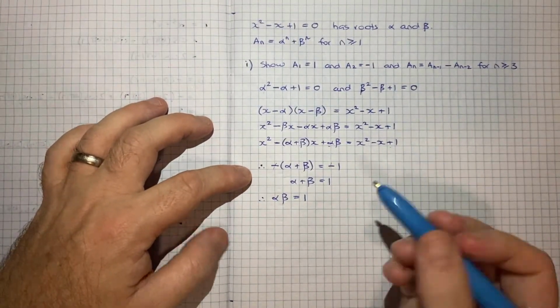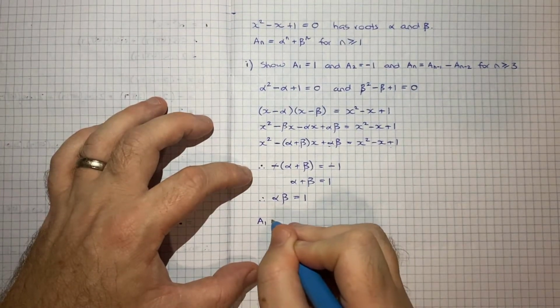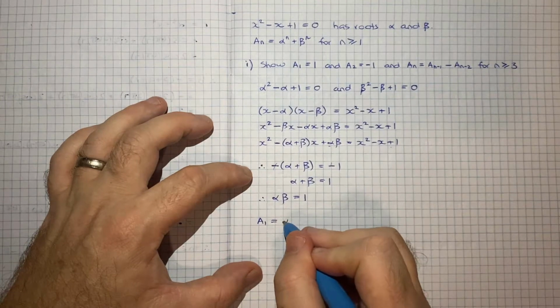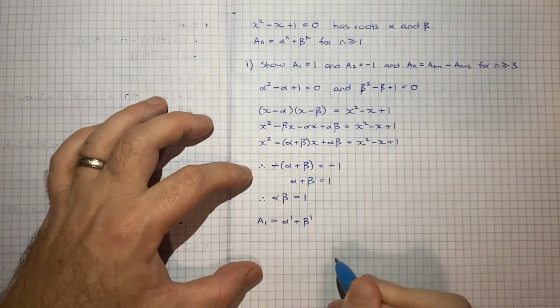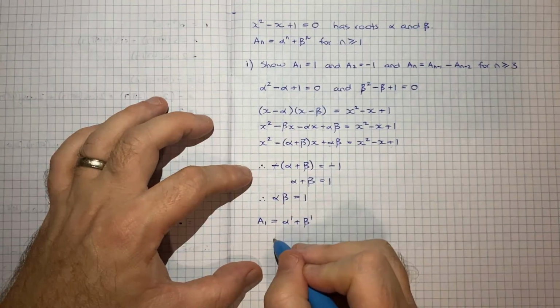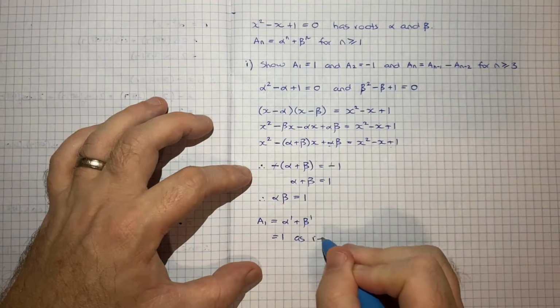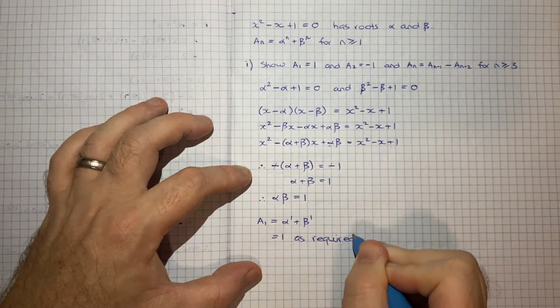So if we start with a1, a natural place to start, according to the definition, that's going to be alpha to the 1 plus beta to the 1. And as we've just shown, alpha plus beta is equal to 1. And that's what we had to show. So that's a good start, I think.